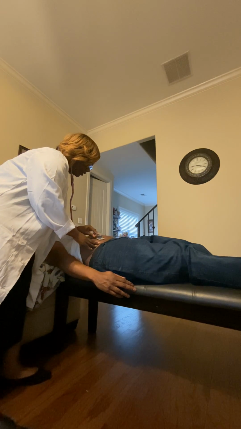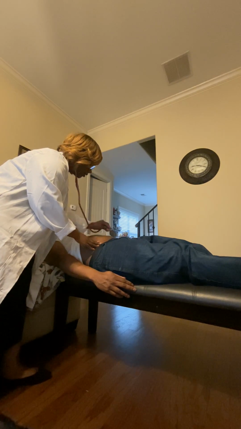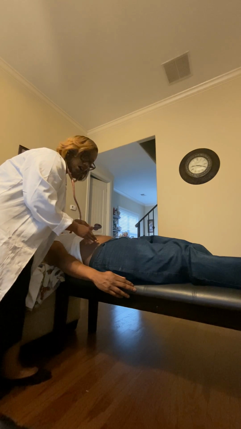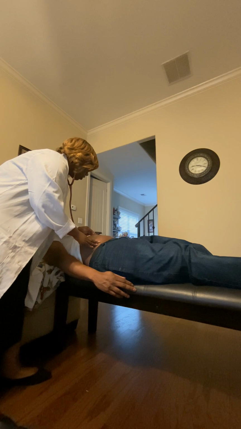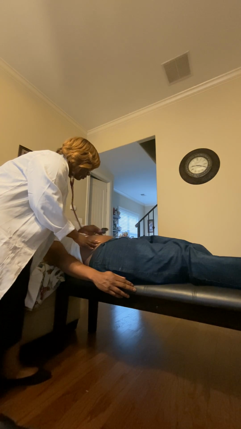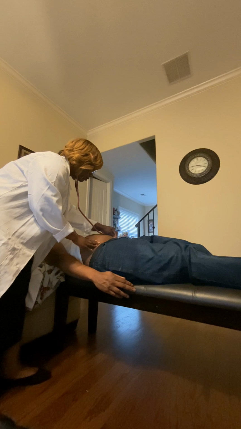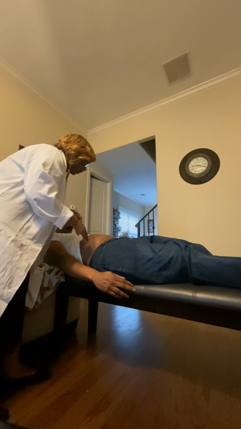We're going to go ahead and listen to him. Listen to the bowel sounds first. With the bowel sounds, starting with the right lower quadrant, we know that the bowel sounds are normal, active in all quadrants. Next, we're also going to listen for abdominal bruits. So you have your aortic, your renals, your iliacs, and then you have your femorals, and no bruits are noted there.